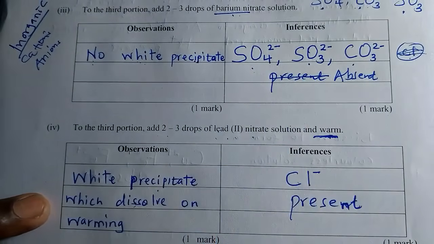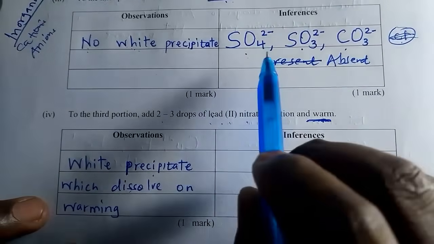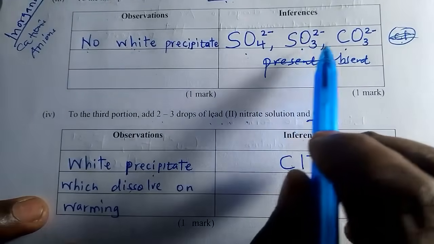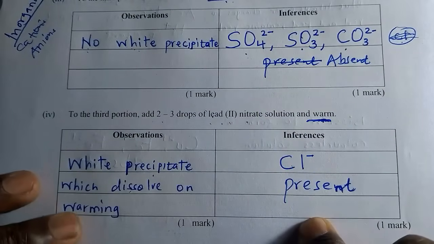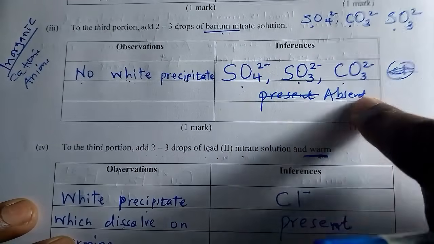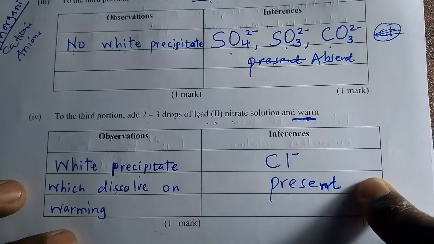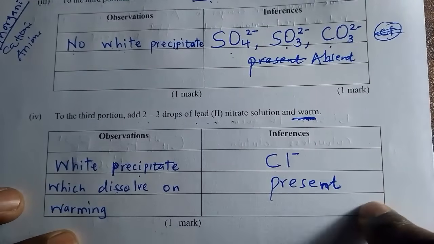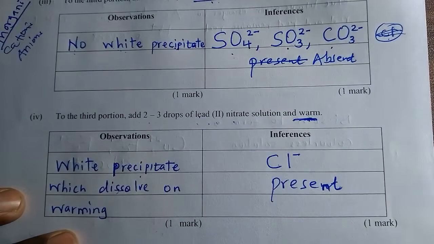Now, you could ask, why didn't I include the sulfate, the sulfite, and the carbonate? Why would I include them here, yet from the first one I've said they are absent? If it is absent, where is it coming from in the next one? It will not be there. So it is not coming here because it is absent. So it is this one which is present. Let's move to organic.